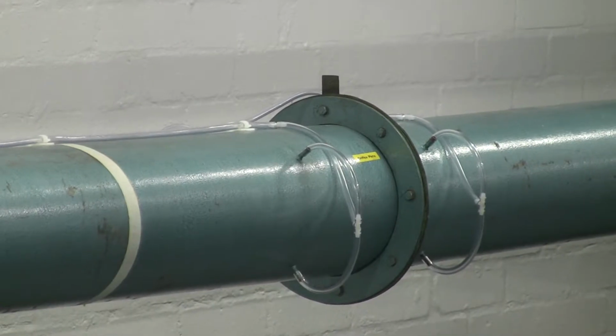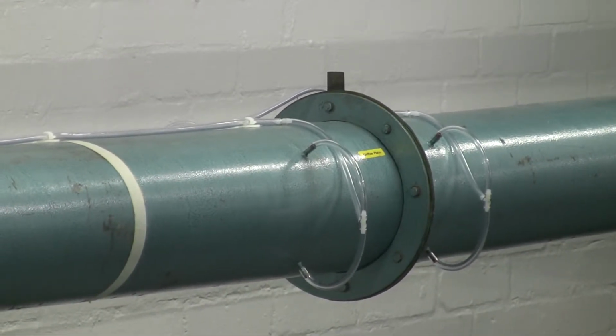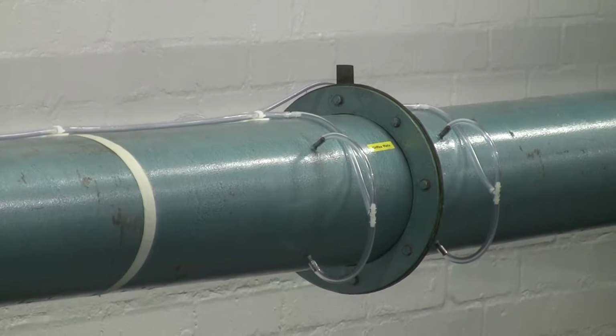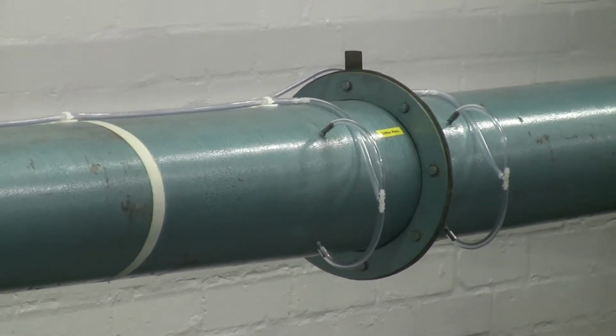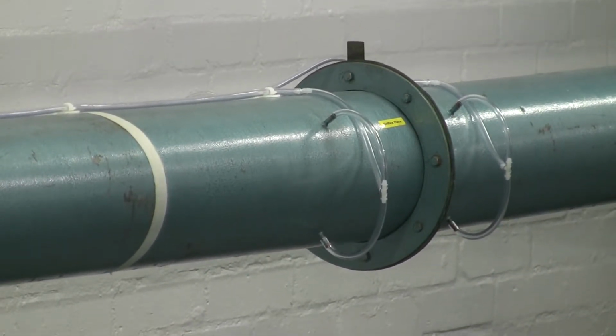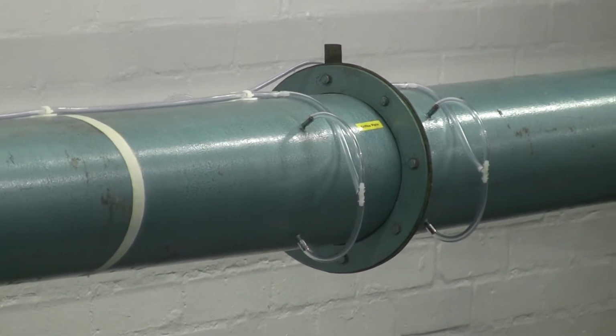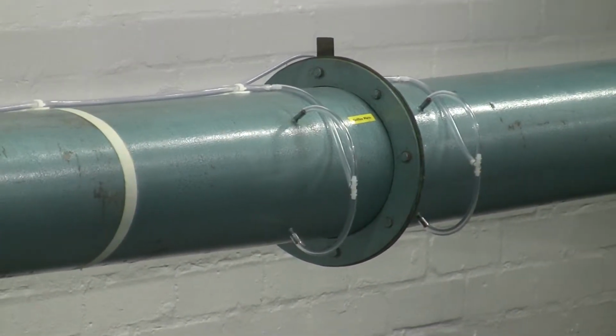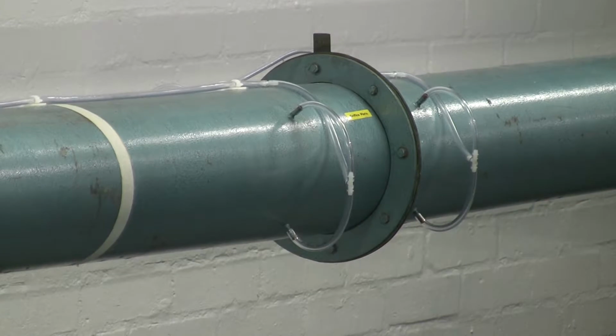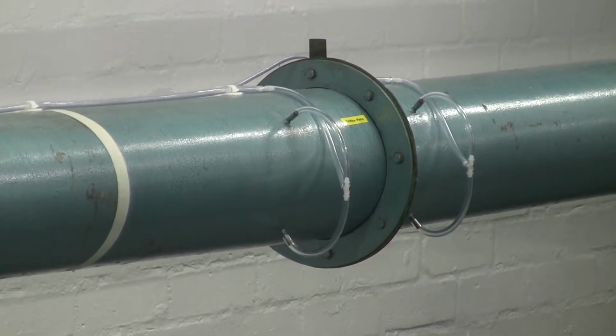So what do we do? We measure the upstream pressure and the downstream pressure, so the pressure before the orifice plate and the pressure after the orifice plate, and subtract these. We call it the pressure difference. We could use this pressure difference to determine what's known as the velocity pressure in the duct.